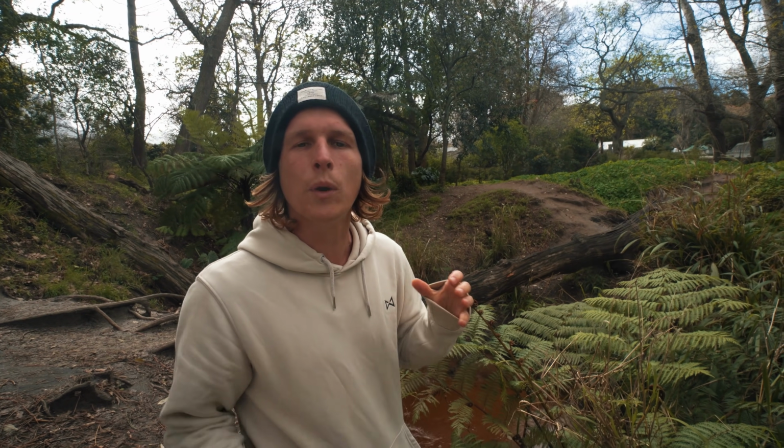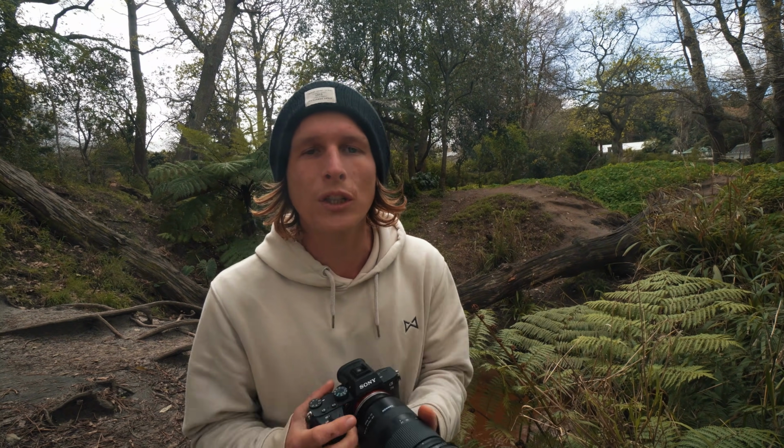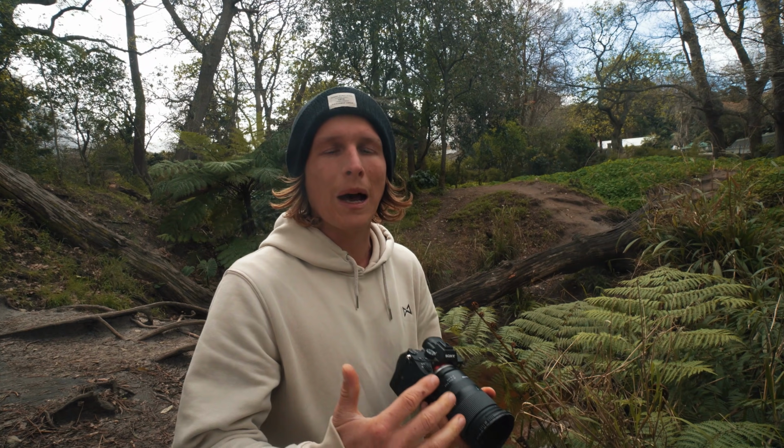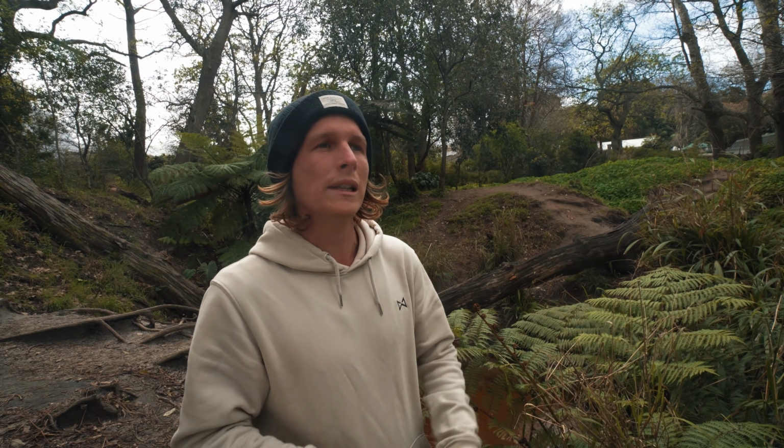For our fourth shot, I'm going to be getting a reveal shot, and basically what I mean by this is I'm going to start my shot blocked out by something, whether that's foreground, something like a tree.